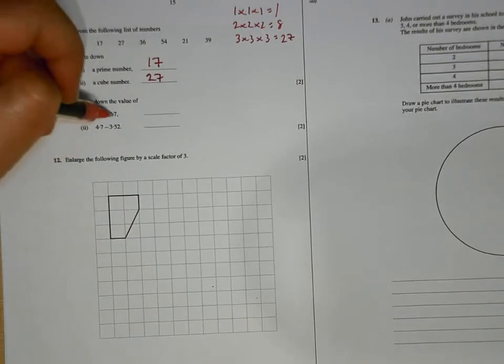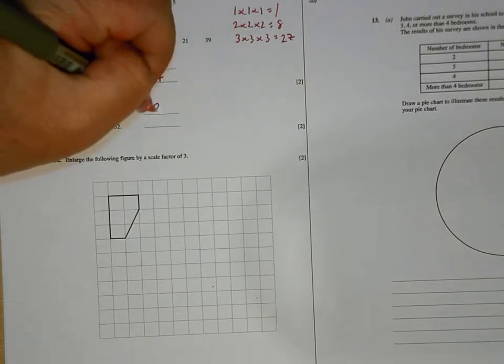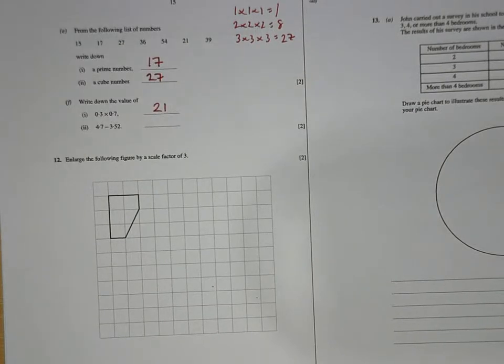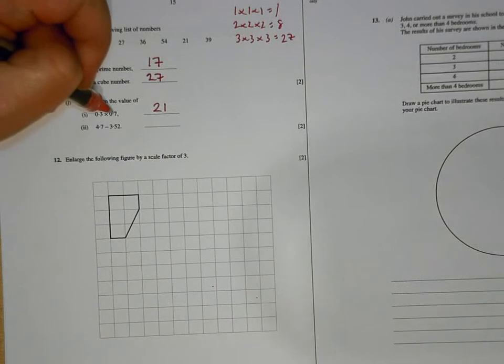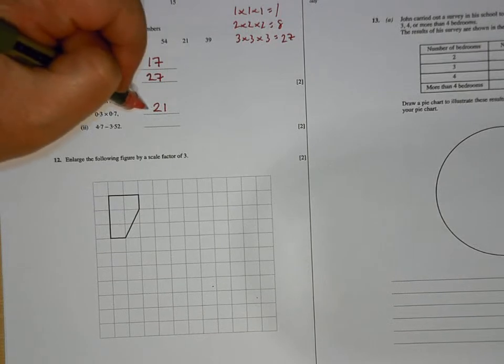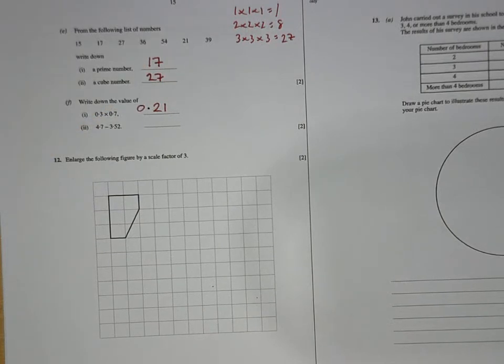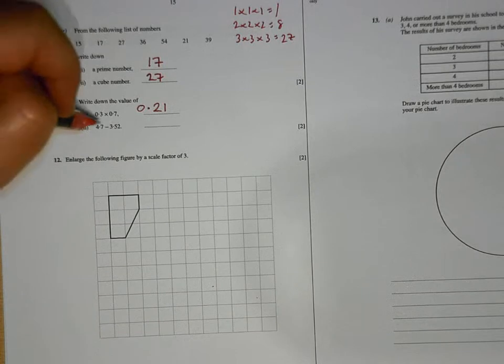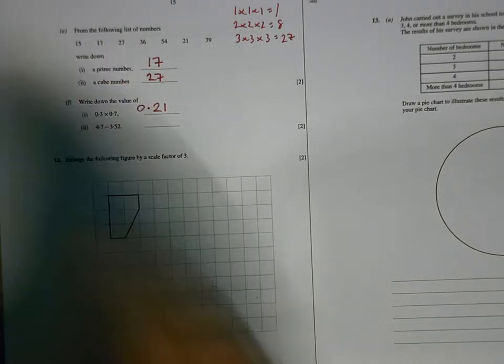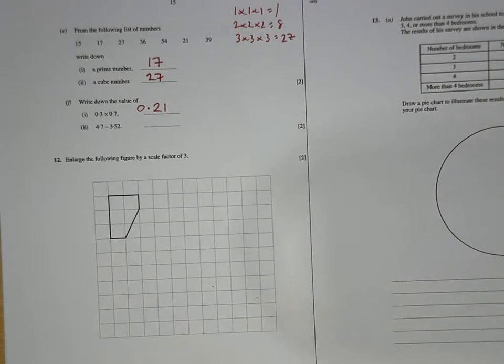Here, if you do 3 times 7 is 21, you're going to get the digits right. Then you count the number of digits that are after the decimal point. There's 1 there and 2 there, which means there's going to be 2 after the decimal point. So you do 3 7s are 21, and then 2 numbers after the decimal point in your answer.